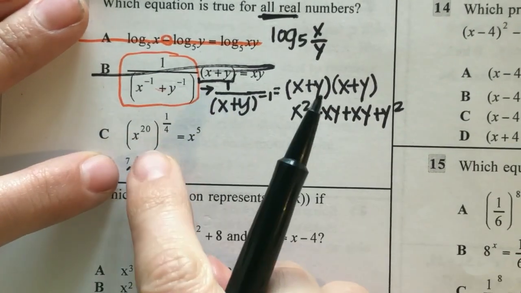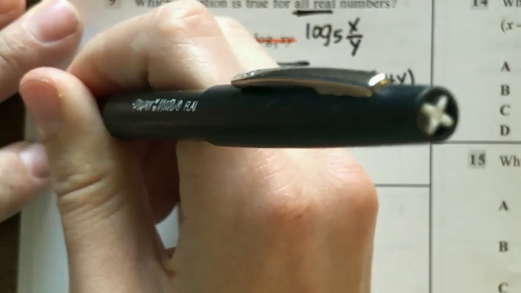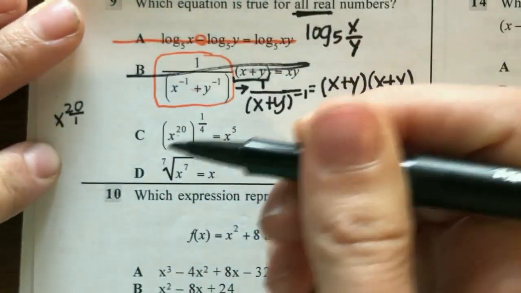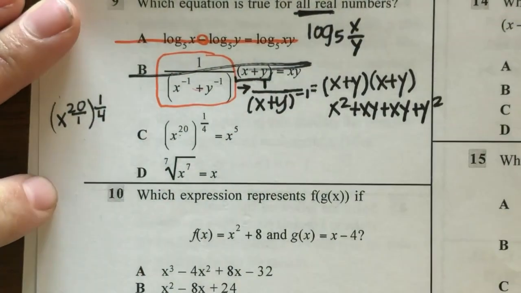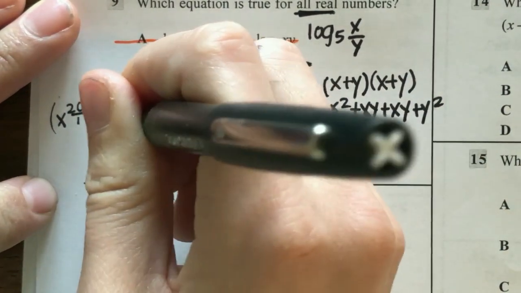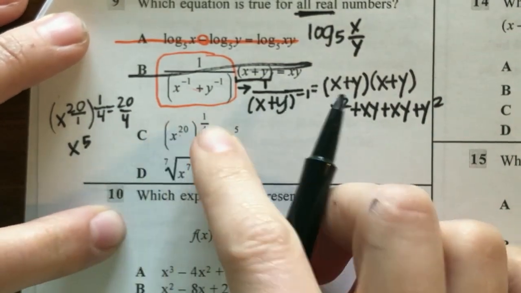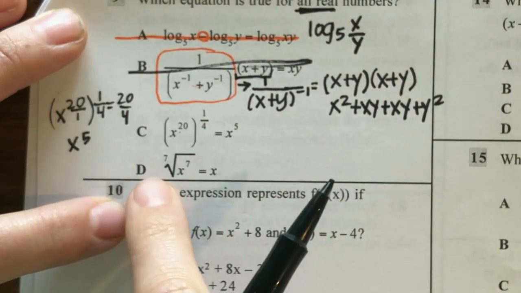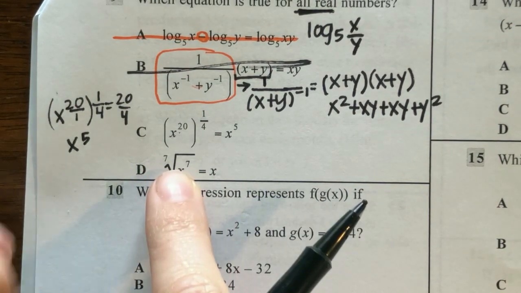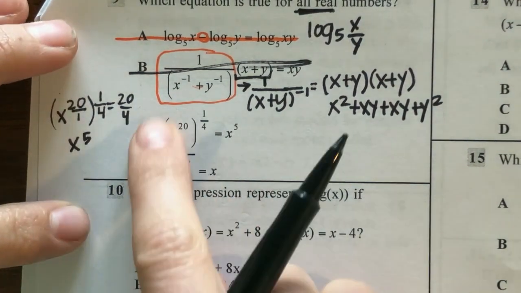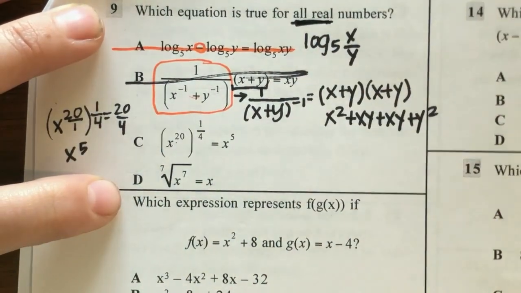For part C, we're looking at this. Our rule is to multiply your exponents. So if I were to multiply, I'll show the work over here. I'd put a 1 underneath the 20 and then multiply 20 over 1 times 1/4. And that would give me 20 over 4, which is x to the 5th power. And that's what they have for part C. So let's look at that. So I'm thinking C might be our answer. But if you look at part D, if you have x to the 7th power, and you're doing the 7th root, the 7 and 7 cancel out to give you x. So C and D both look good, but we want to know when it's always true for all real numbers.